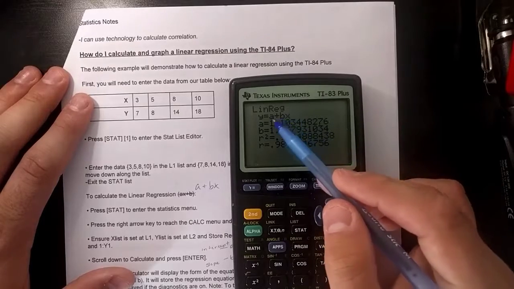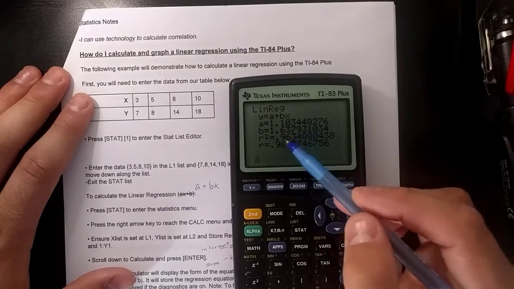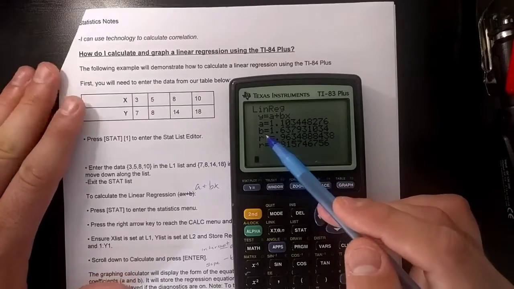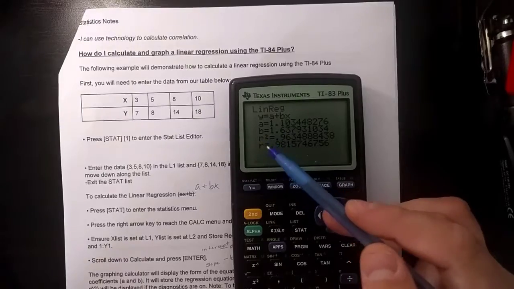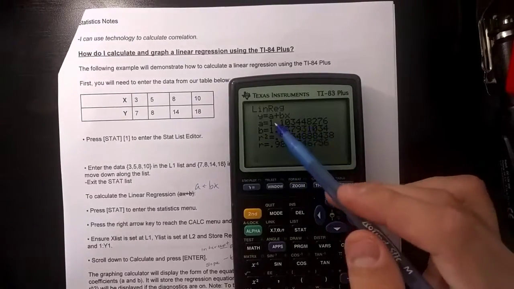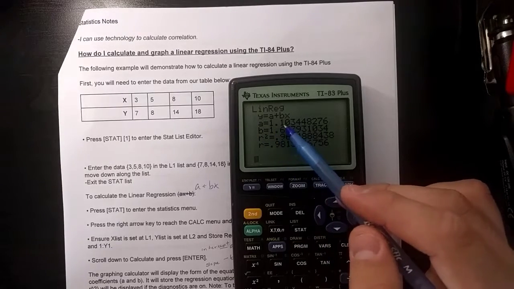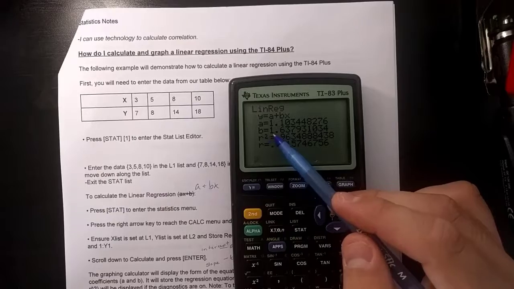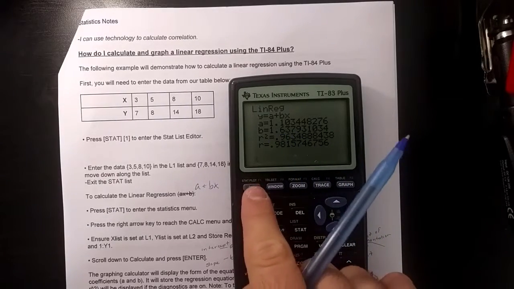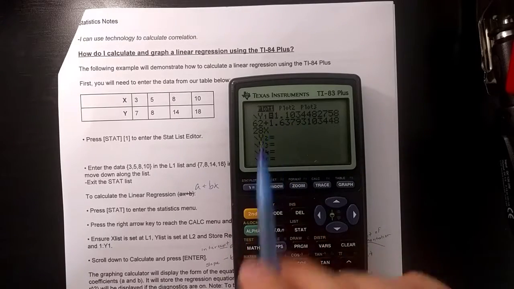All right, so it's telling you y equals a plus bx. It gives you the a, gives you the b. It also gives you r squared and r. If you do not turn on diagnostics, these won't show up. I'll show you how to turn those on at the end of the video. So what we've done right now is we found that the y-intercept, a, is 1.10 essentially, and the slope of the line is going to be 1.64. If you click the y equals button, you should see the exact same equation stored there already.